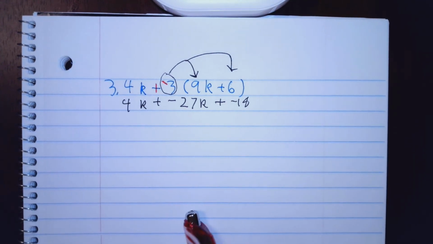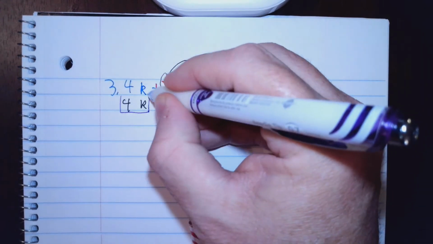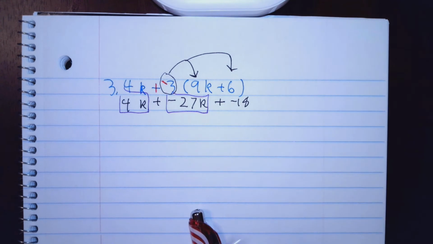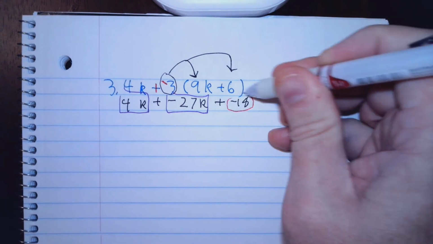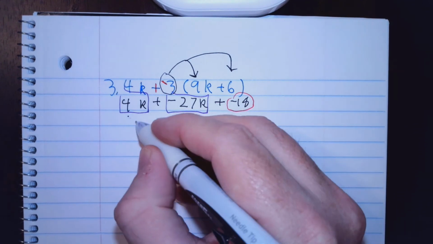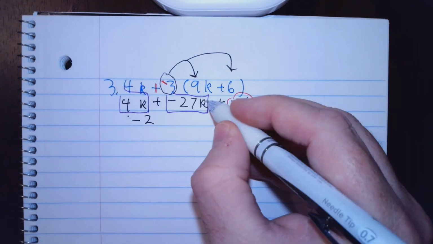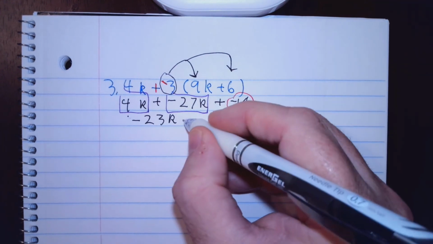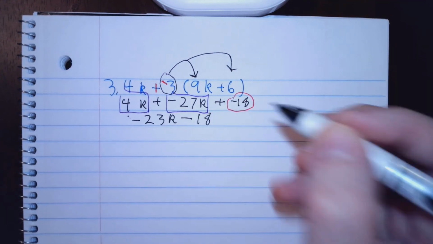Let's go ahead and combine like terms. Let's see what we got here. We got a 4k, we got a negative 27k, and that 18 is going to be all by its lonesome. So we're going to end up with a negative 23k plus a negative 18, or just minus 18, and we are done.